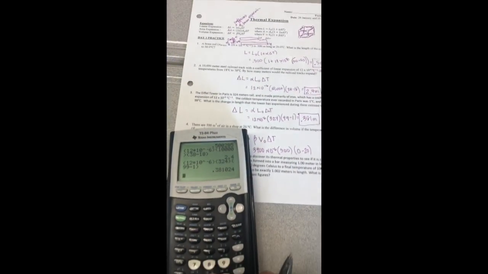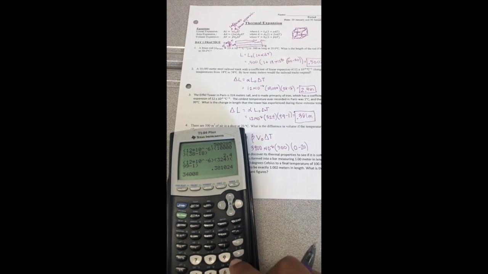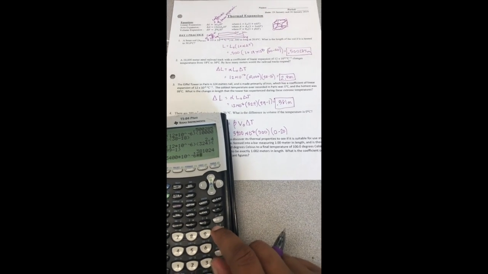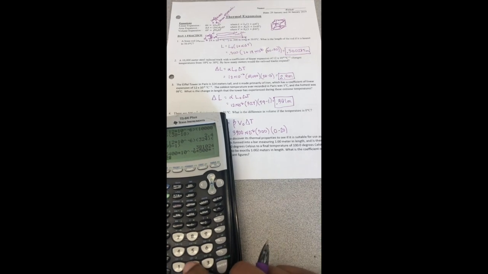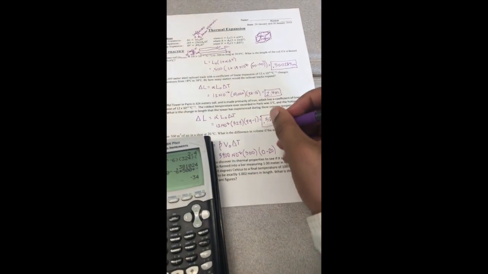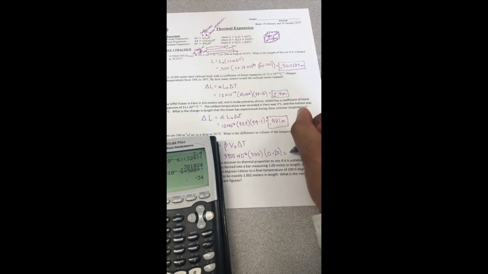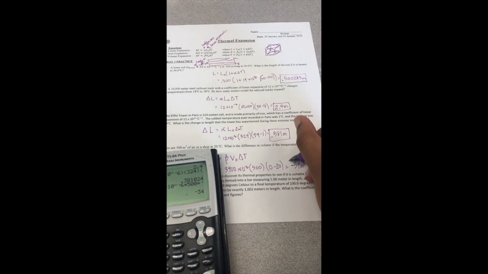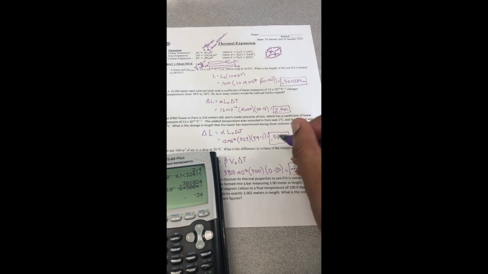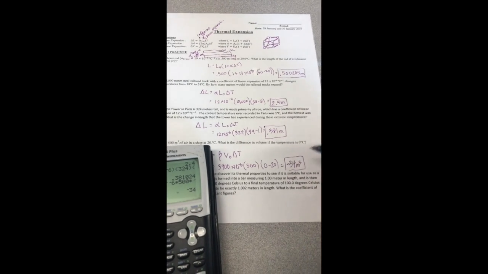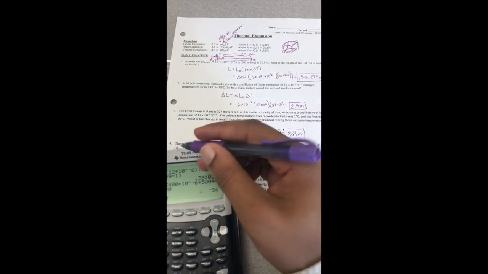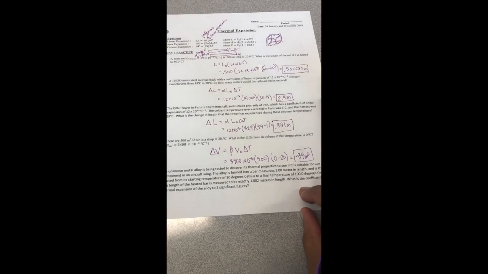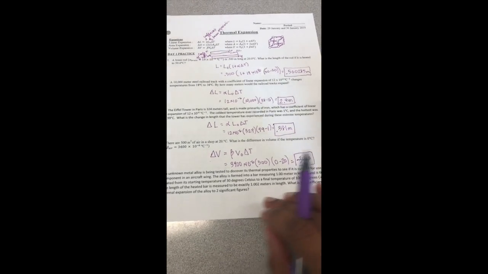Putting this into my calculator, I do 3,400 times 10 to the negative 6 times 500 times negative 20. And what that tells me is the volume is going to decrease by 34 meters cubed. So remember it says, what's the difference in the volume? So the volume decreased by this amount. If I want to know the final volume, it would just be 500 minus 34. And that's going to give me 466 meters cubed.